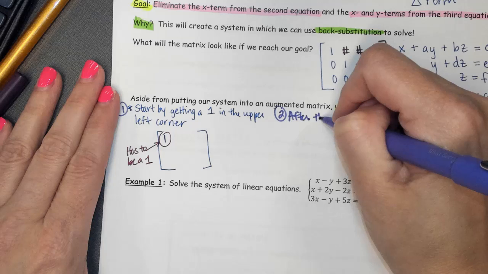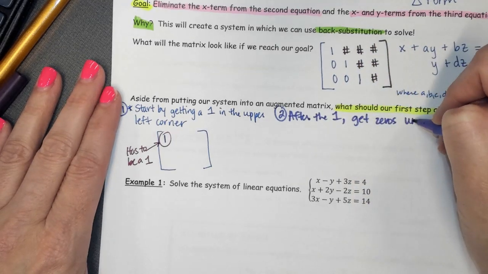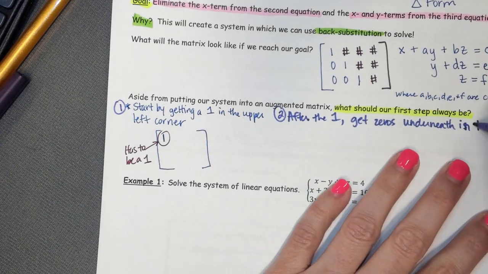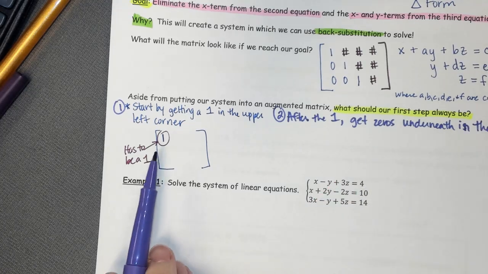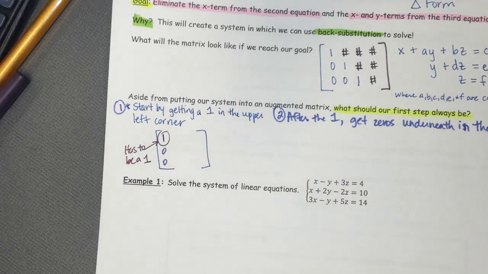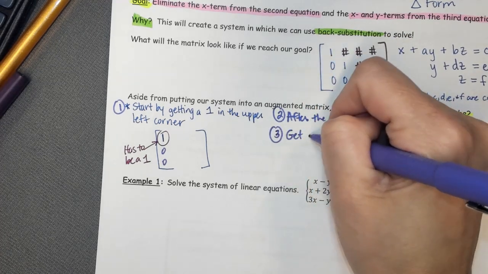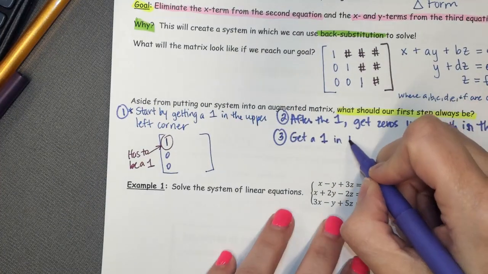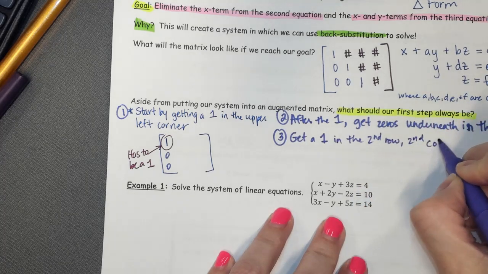After the 1, you want to get zeros underneath in the first column. So you're going to get a 1, and then the next thing you want to do is you want to get these zeros. Then the next step is get a 1 in the second row and the second column.